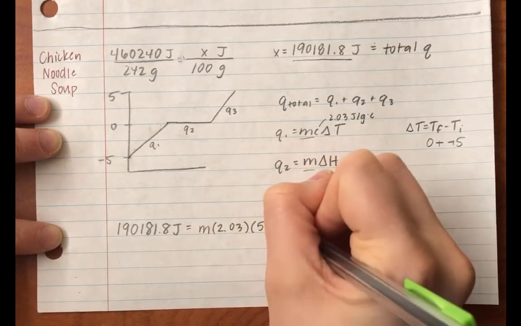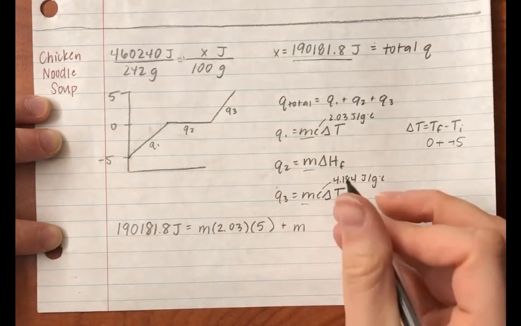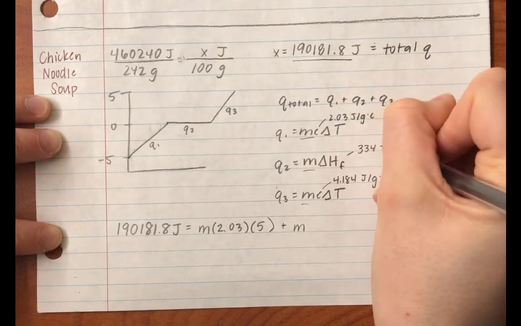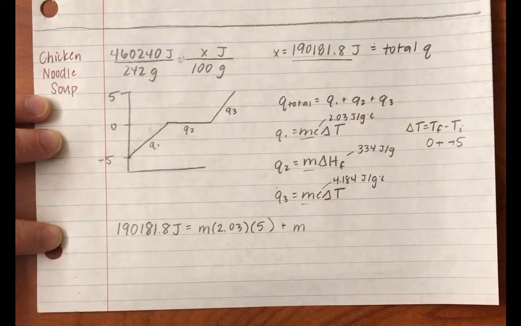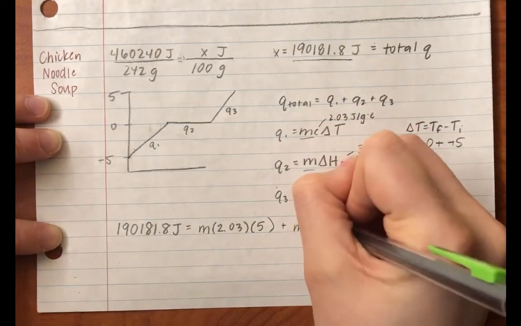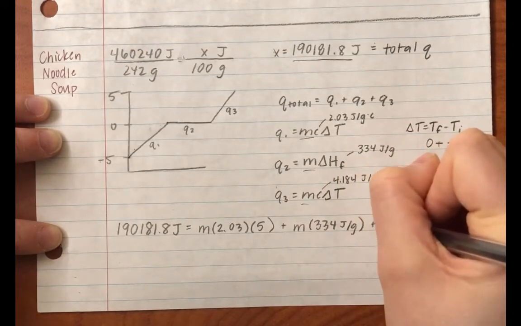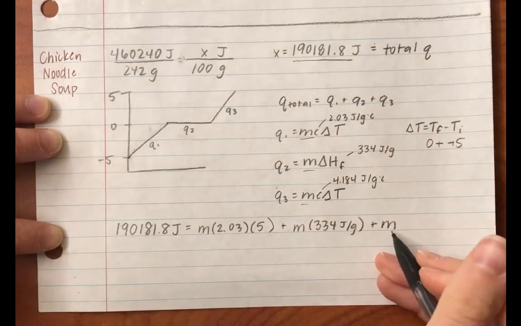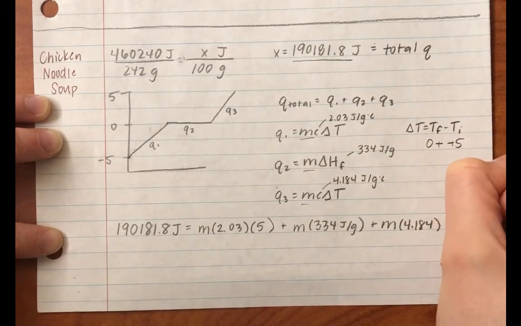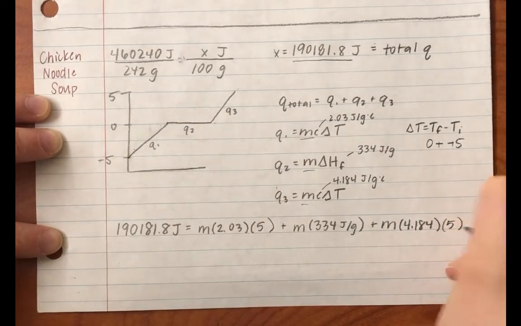So that's 5 degrees Celsius, plus M times delta HF. I don't know M, that's what I'm solving for. The heat of fusion, if you look back at your notes, is 334 joules per gram. So this is all thermochemistry. So 334 joules per gram, plus MC delta T for liquid water. Again, I don't know M. C is 4.184. Delta T is 5 minus 0, which is 5.